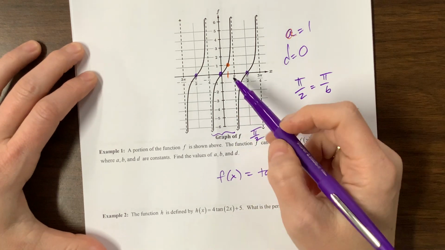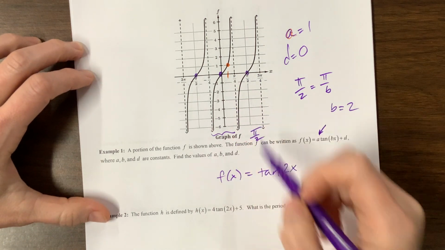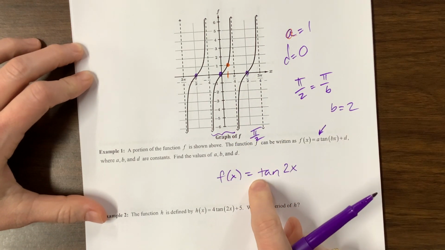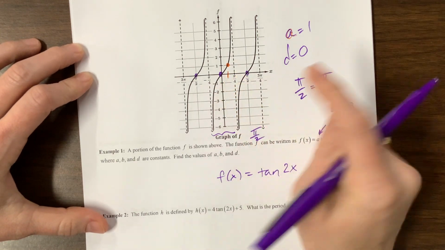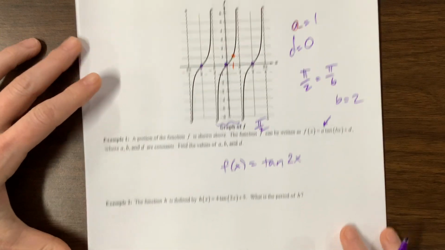I would expect you guys to figure out an A value. If I want you to find a different A value besides 1 or negative 1, I would label another point and make it very clear what's happening.